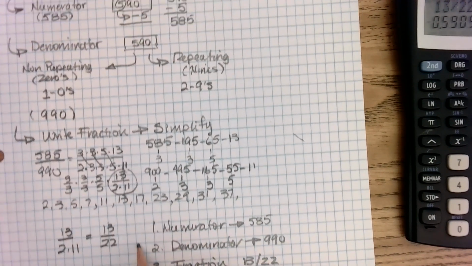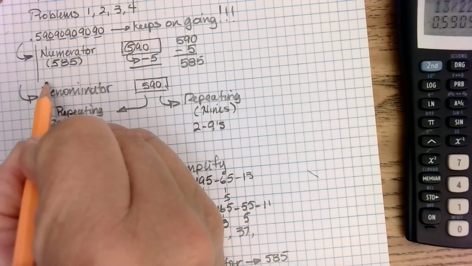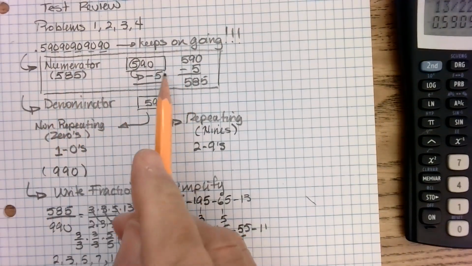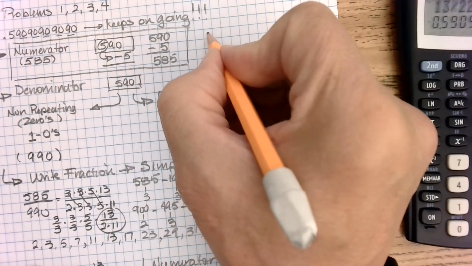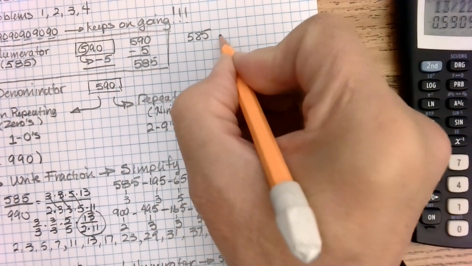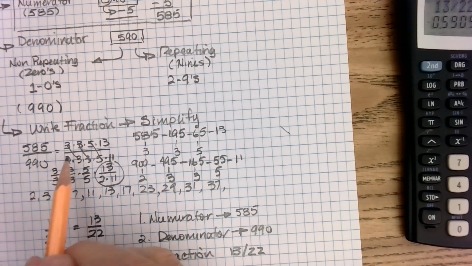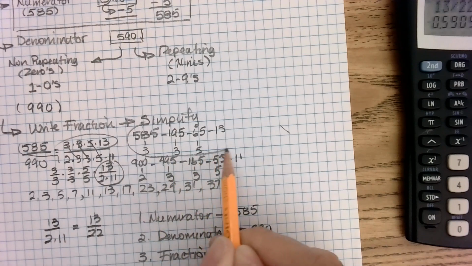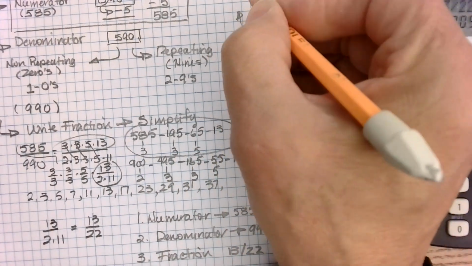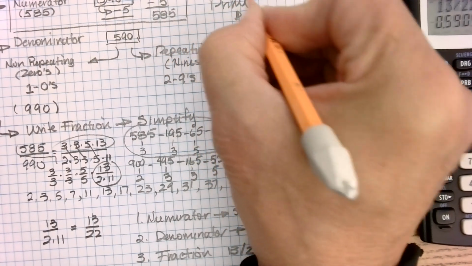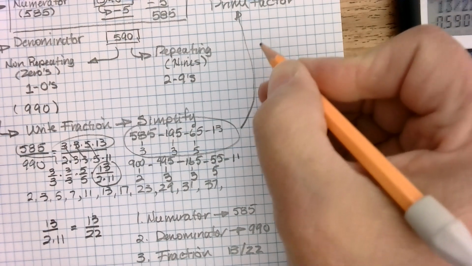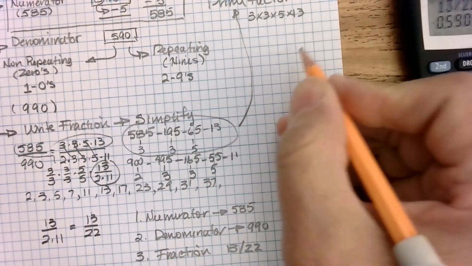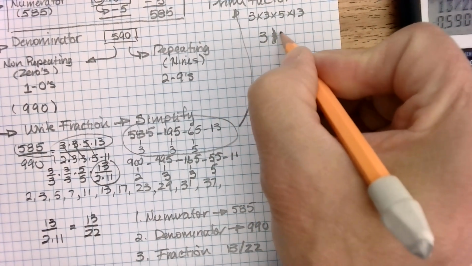Now for 3 and 4, all I want you to do is give me the number for the numerator, and the number for the numerator is 585. And then I want you to simplify the numerator. So remember right here where we simplified the numerator. I want you to give me the prime factors. And this is how you'll enter them. You would type in 3 times 3 times 5 times 13. And that's for problems 3 and 4.